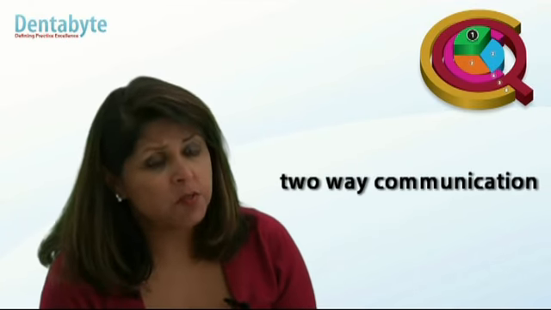A patient would experience a two-way communication process with the dentist in the surgery and an exploration of all the different options available to them.